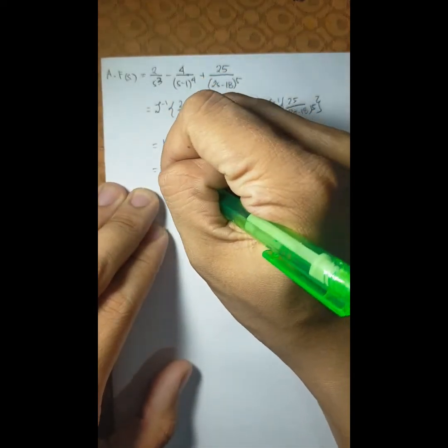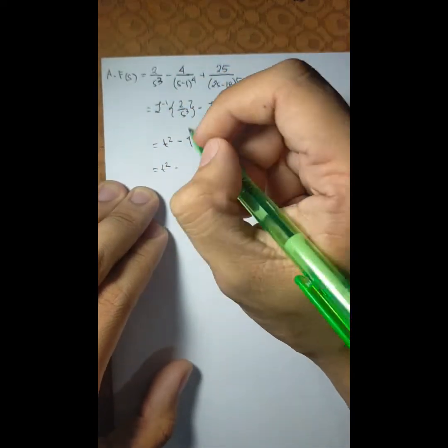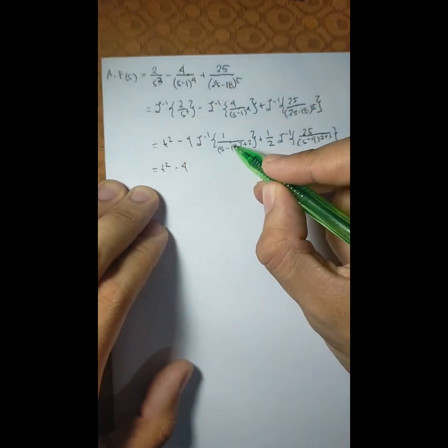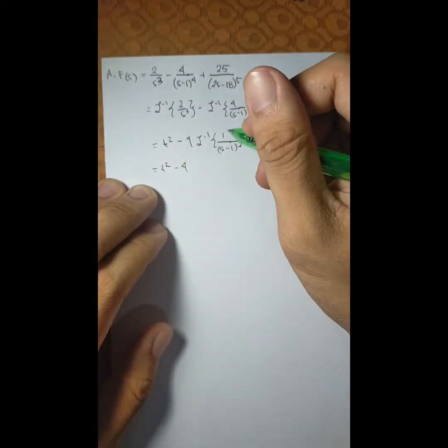This will become t squared minus 4, and this can be equal to e raised to t.